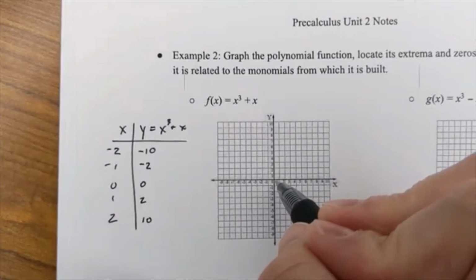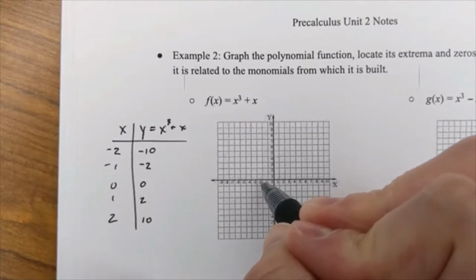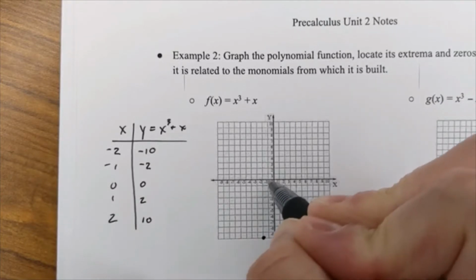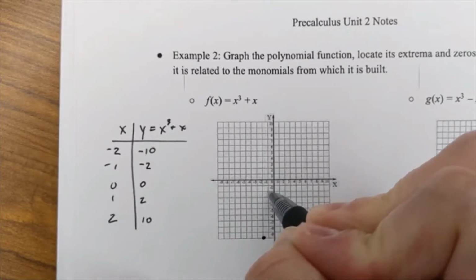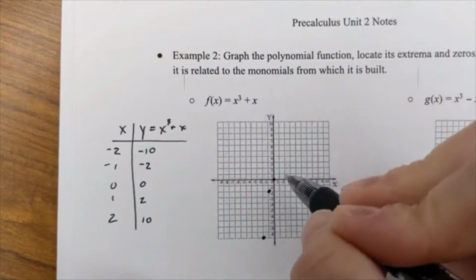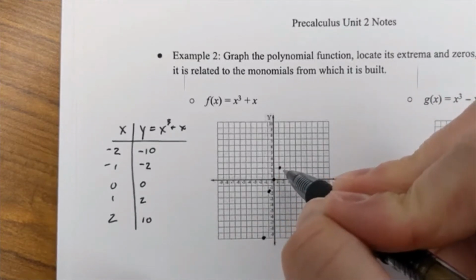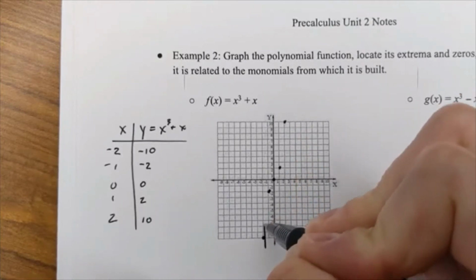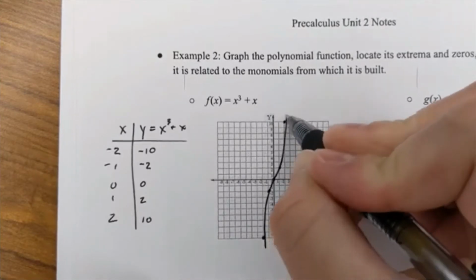So I'll plot those points. So -2, -10, be way down here. -1, -2 would be here. And then we've got 0, 0. And then we've got 1, 2, and then we've got 2, 10. So it looks something like that guy.